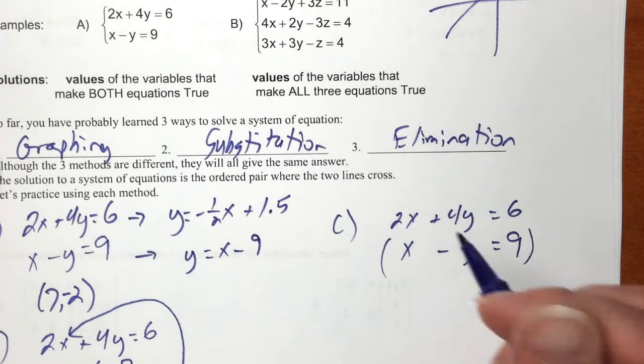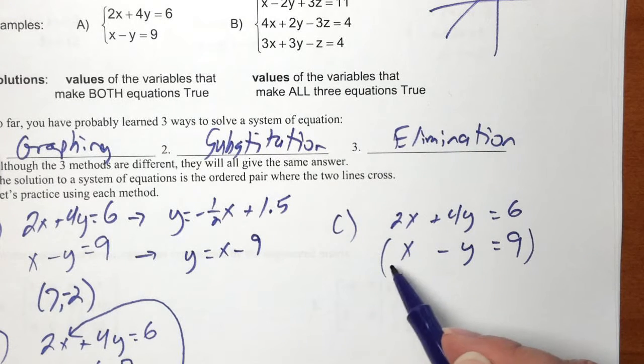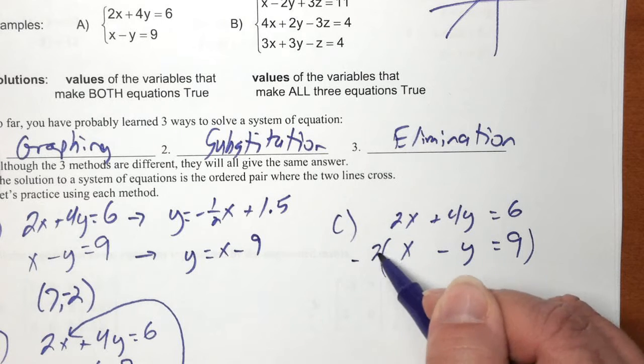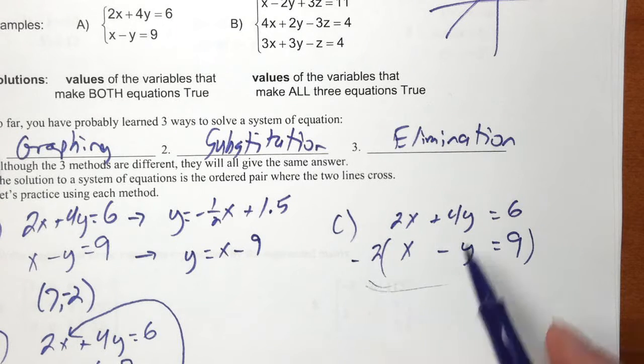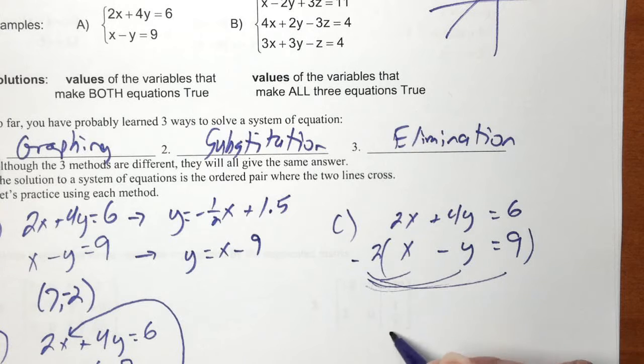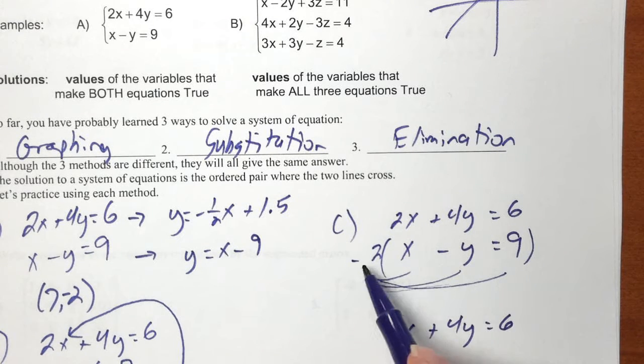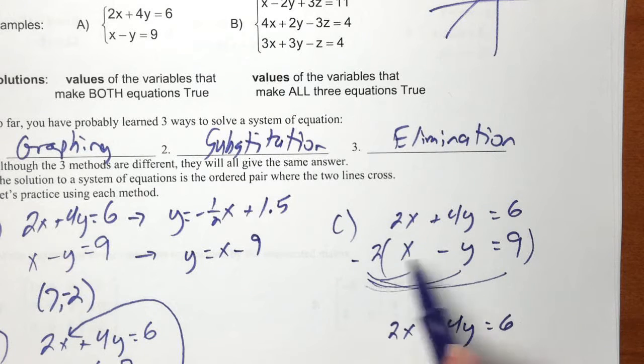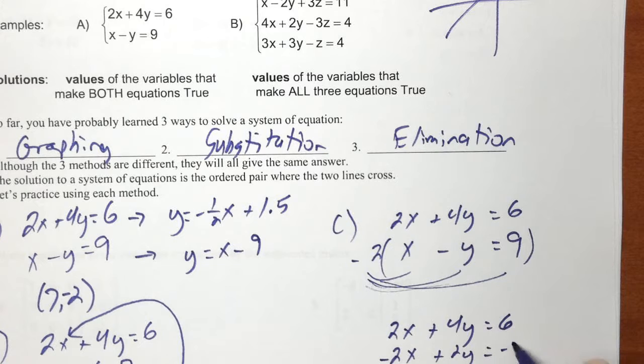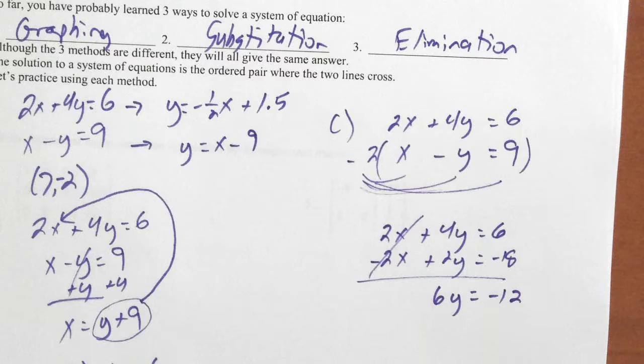But what we can do is multiply this bottom equation by negative 2. When you distribute that negative 2, your top equation stays 2x plus 4y equals 6, and the bottom equation becomes negative 2x plus 2y equals negative 18. Now when you add them together, the x's cancel, and you've got 6y equals negative 12. Okay? And then we keep solving.